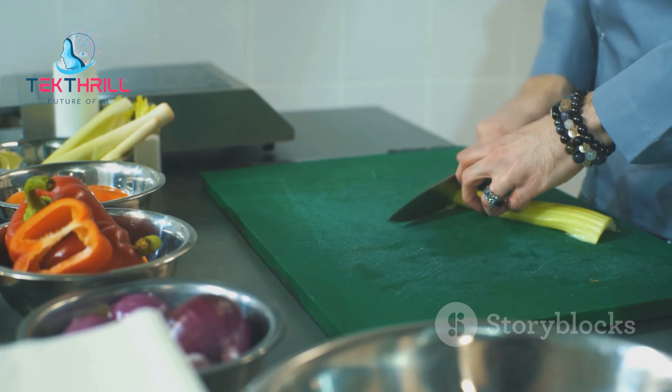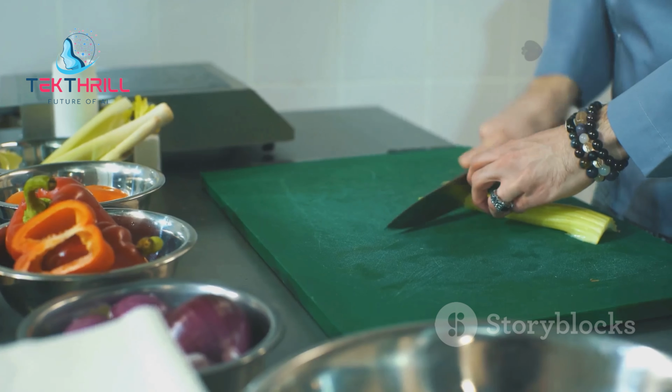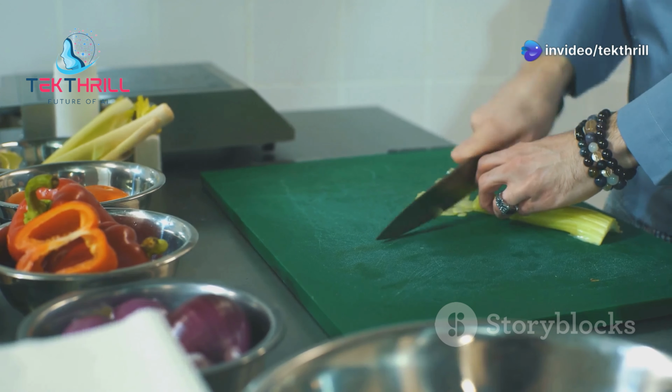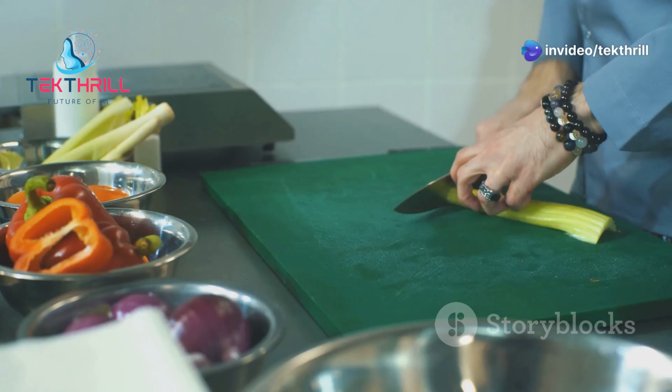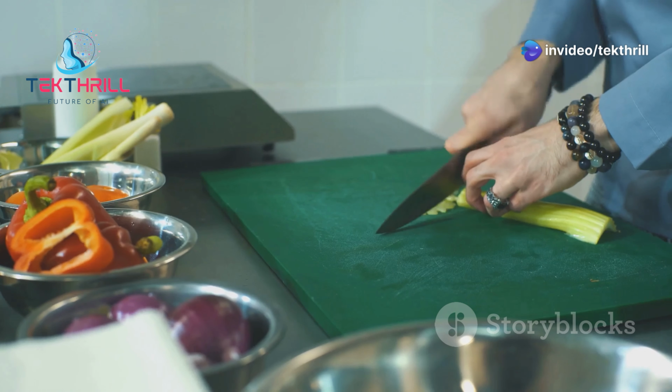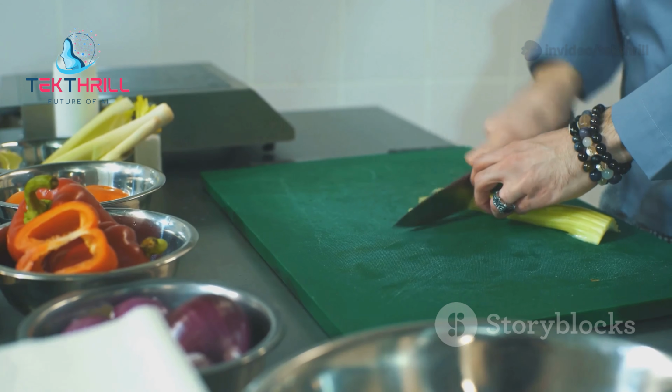Think of it like prepping ingredients before cooking. A chef knows that careful preparation leads to a better dish. The more effort you put into gathering and prepping your data, the better your AI's outcome will be. Don't skip this step.